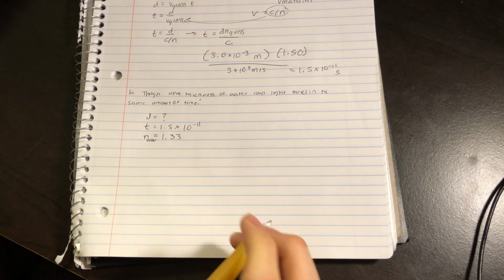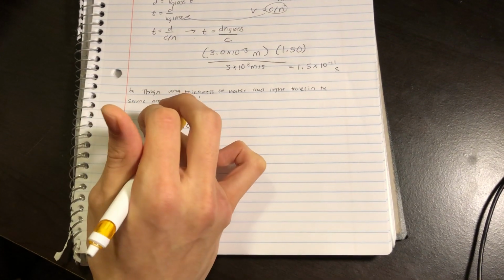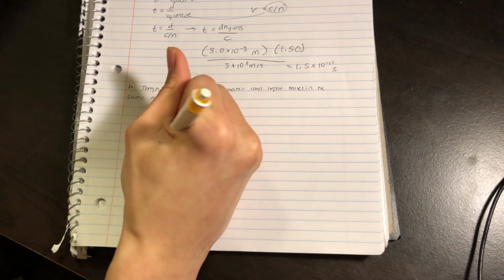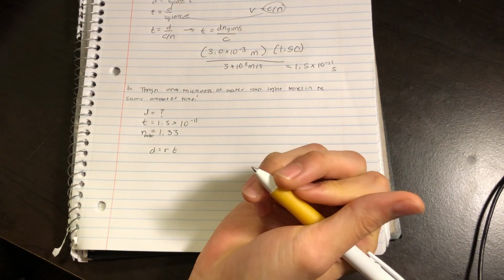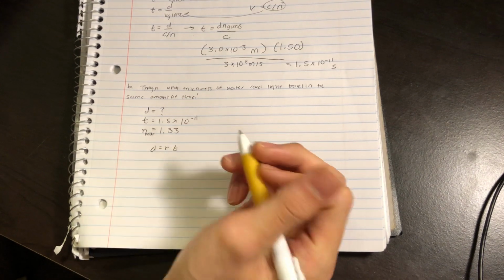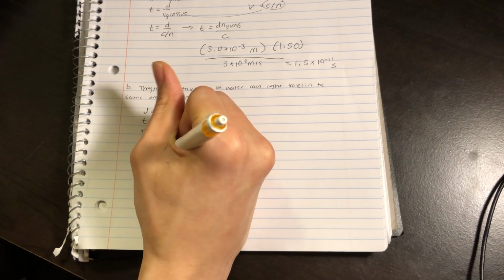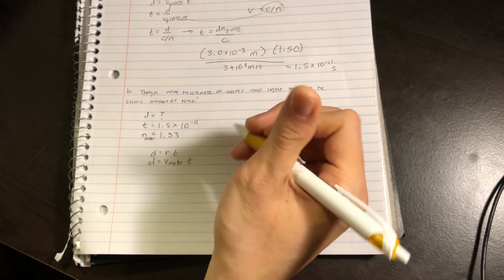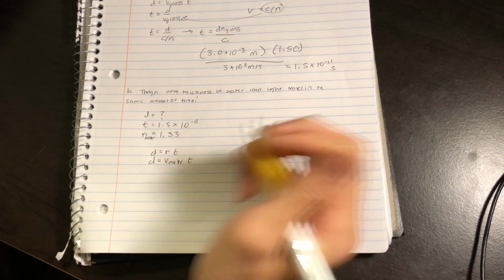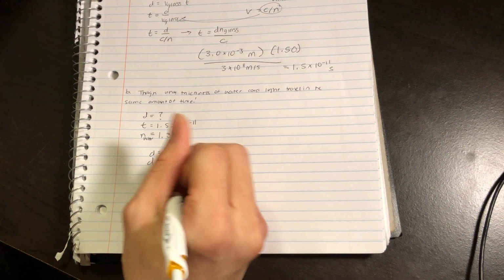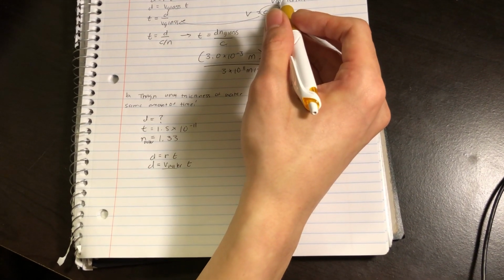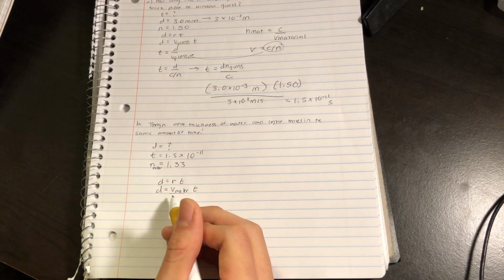So we do the same thing. We need to find distance, and the equation we're given is distance equals rate times time, where we convert rate to the velocity of water. So distance equals the velocity of water times time. We have the same problem where we don't know the velocity of water, so we use the equation from before to convert v to c over n.